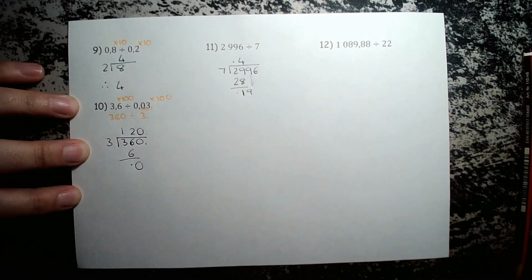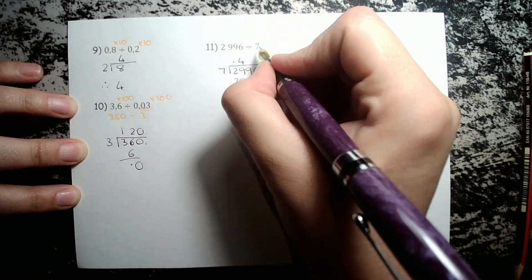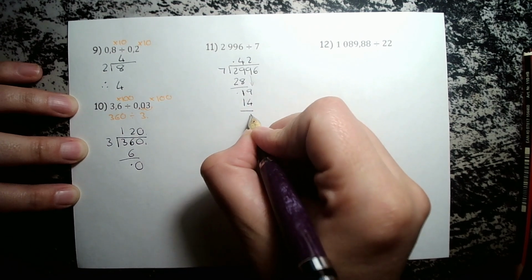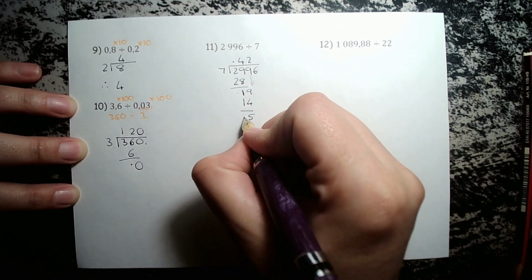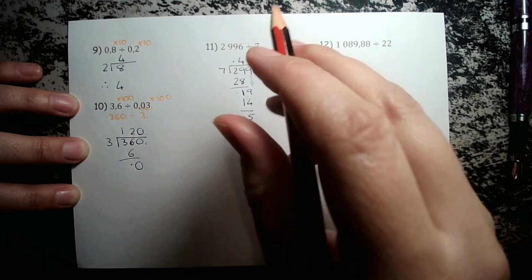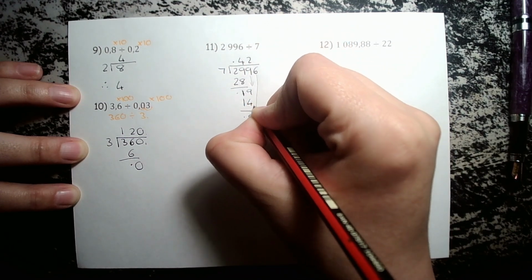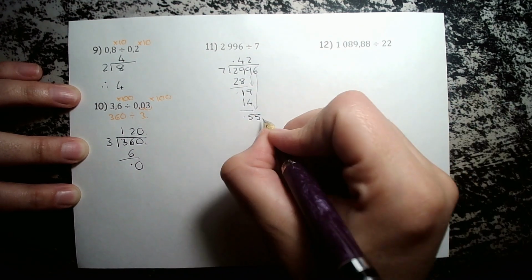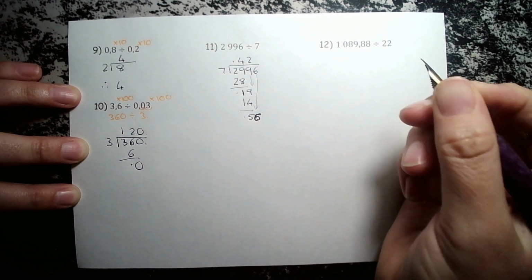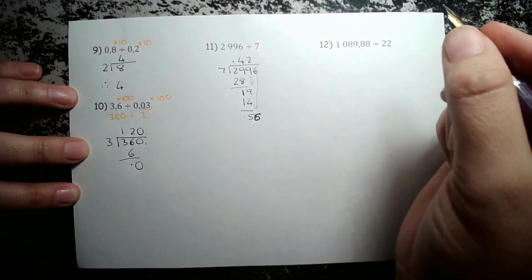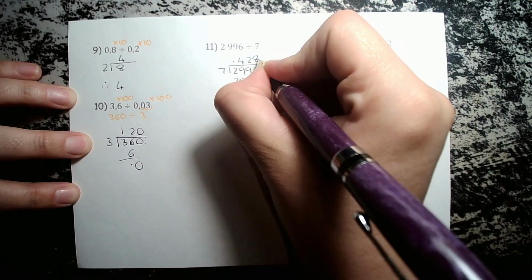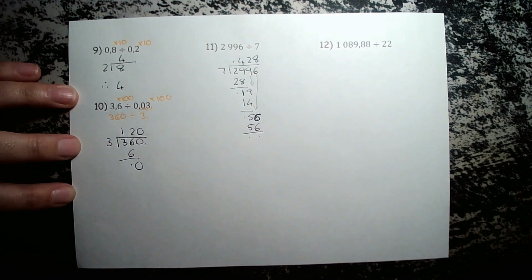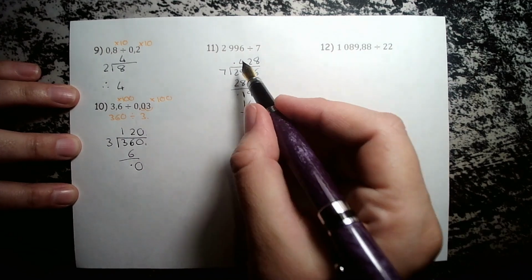Okay, 19. 7 into 19 twice. 2 times 7, 14. 9 minus 4, 5. 1 minus 1, nothing. We'll draw down our 6. 56. 7 into 56. 7 goes into 56 8 times. 8 times 7, 56. And that will leave us with 0. So our answer would be 0,428.